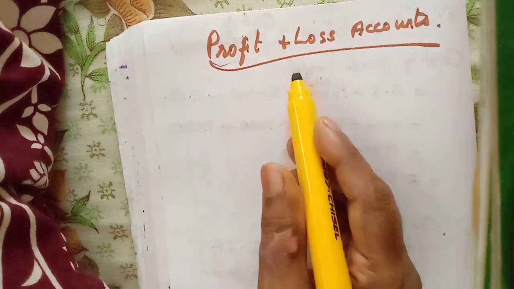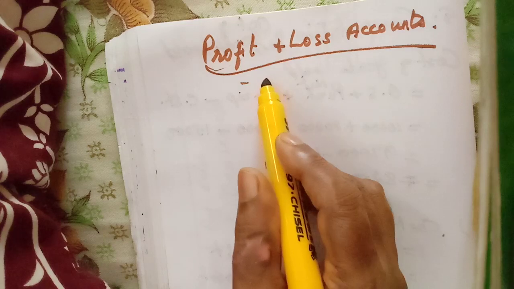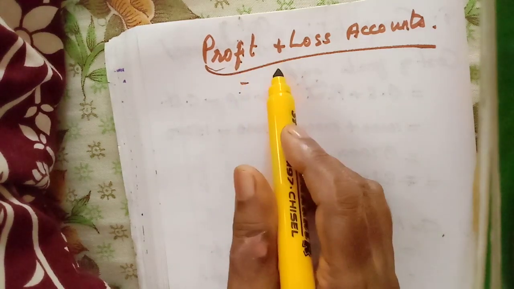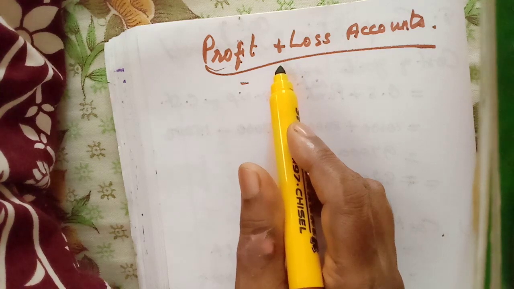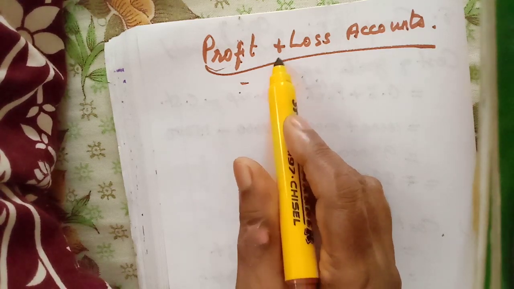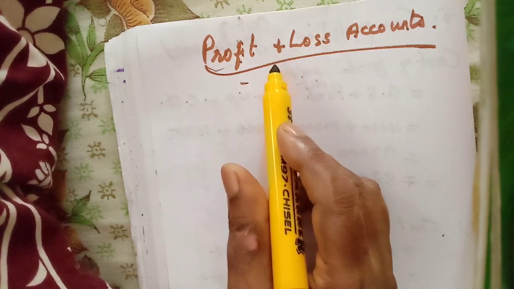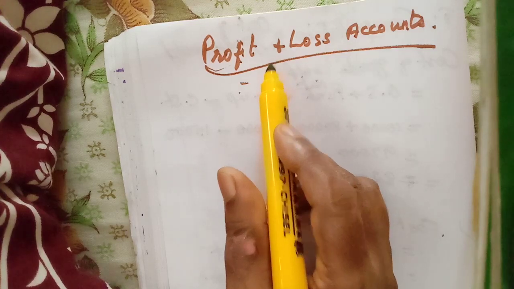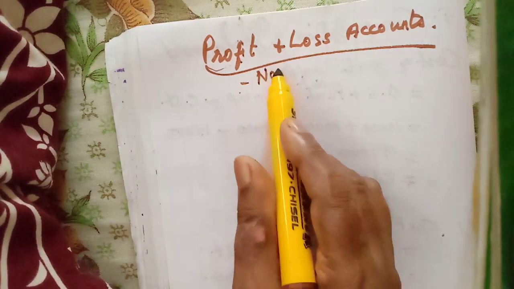Okay, now let us learn the profit and loss account. So what is profit and loss account? From this profit and loss account, we can find out either the profit or loss of the business. That means the performance of the business we can calculate. Here we have already learned one account, that is the trading account, isn't it?